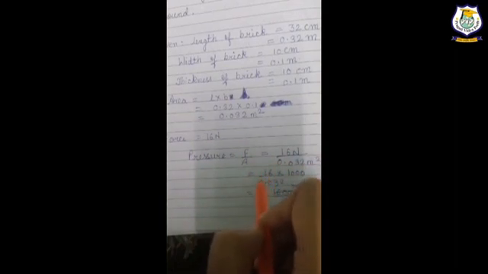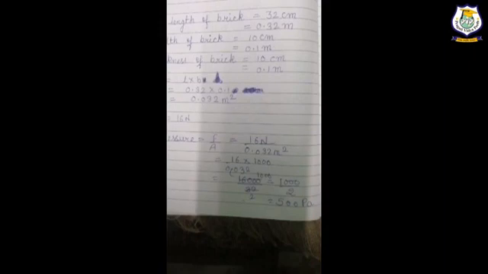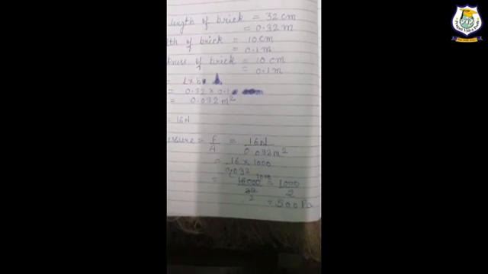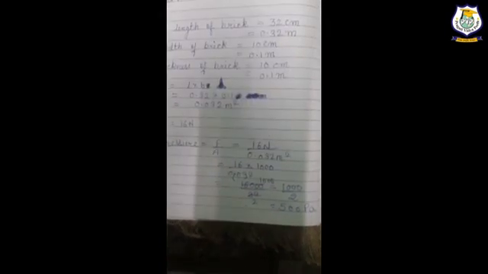So now the force is 16 Newton. Pressure is equal to force upon area. Force is 16 Newton and area is 0.032 meter square. So when we divide 16 by 0.032, you will get 500 Pascal.